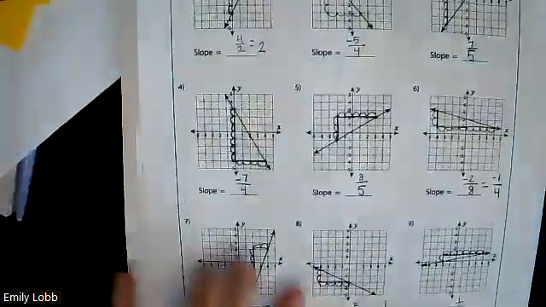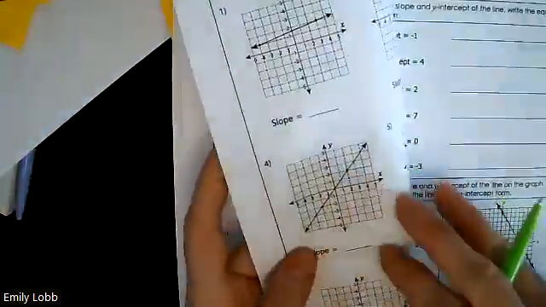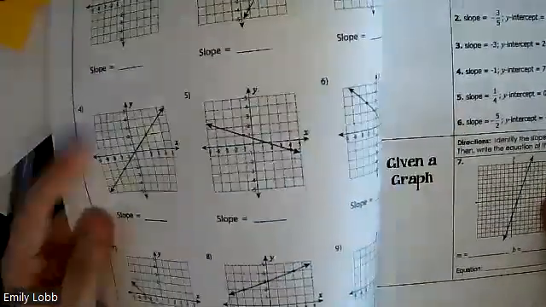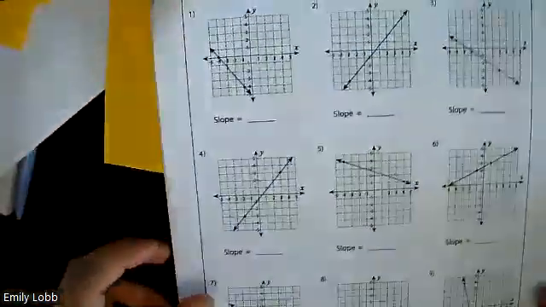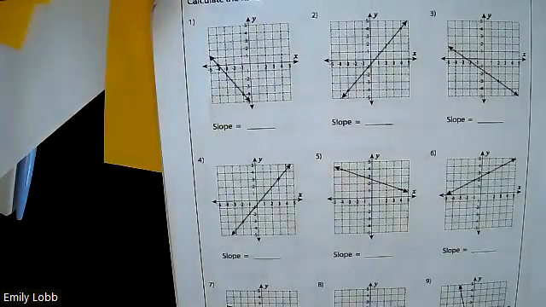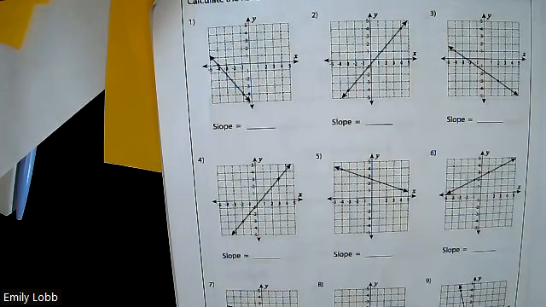All right, so you just have these same problems on 2 pages. You're just finding the slopes on page 19 and 20. Make sure you understand how to do this. This is important to know because you'll be using it quite a bit, okay?